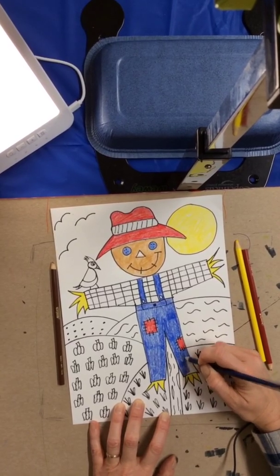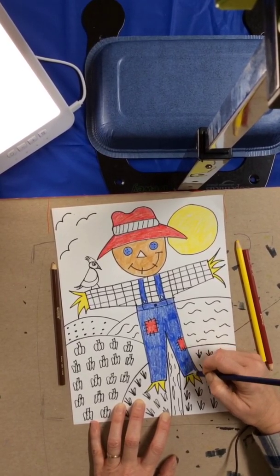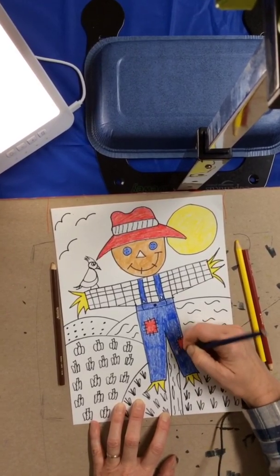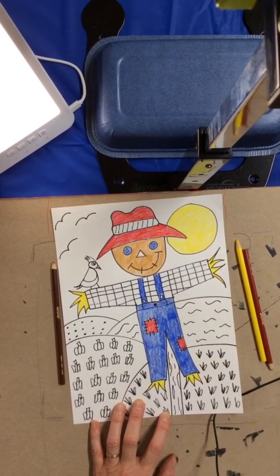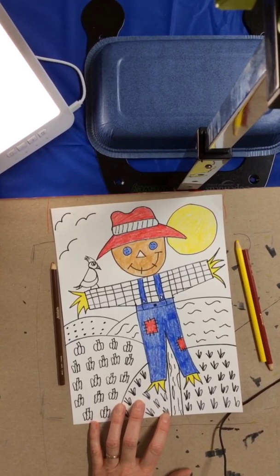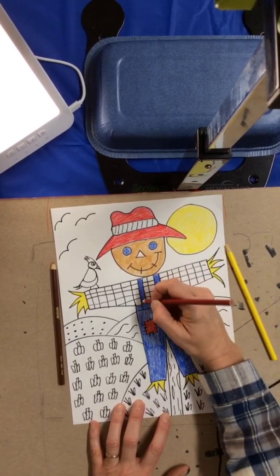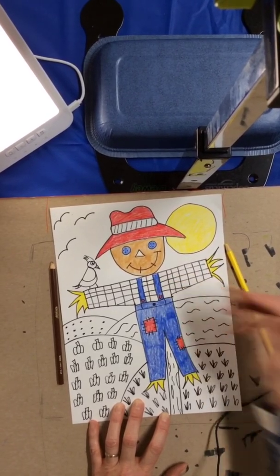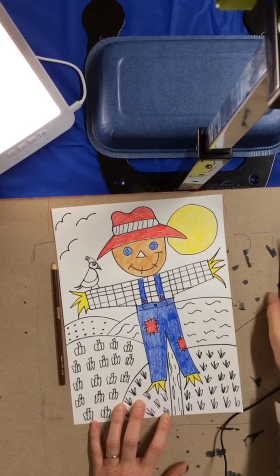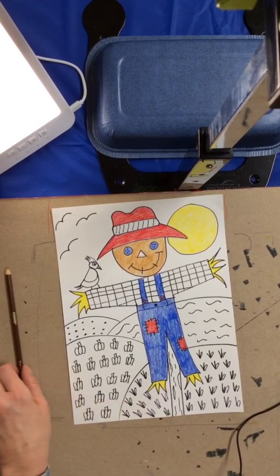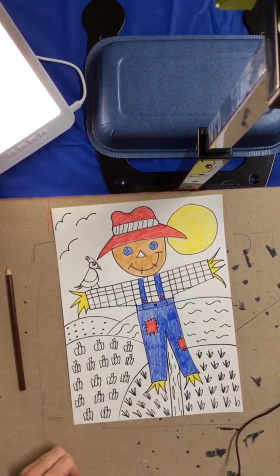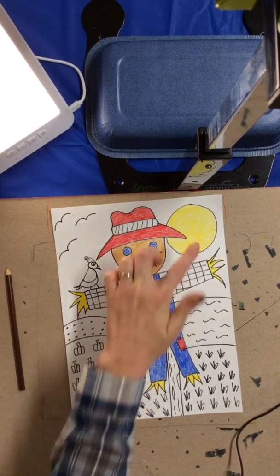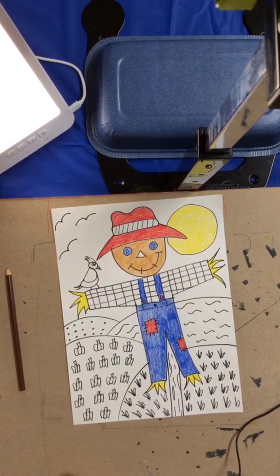Now, if I mix blue with red, I get purple. So blue and red make purple. Good. I think I might color my buttons red too. I like that. Very nice. All right. So far I've used primary colors only. Red, blue, and yellow are my primary colors.